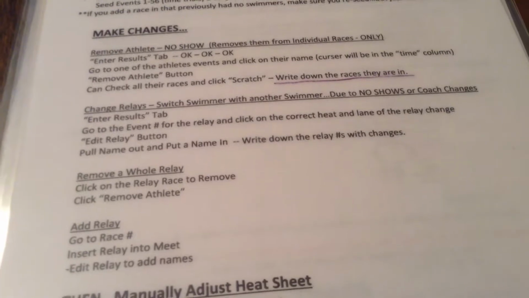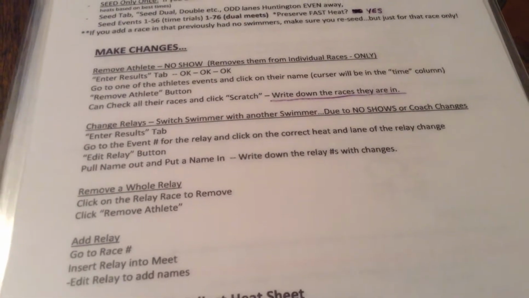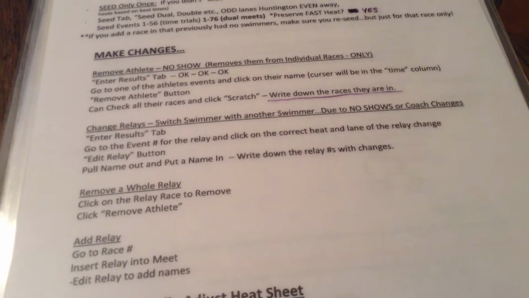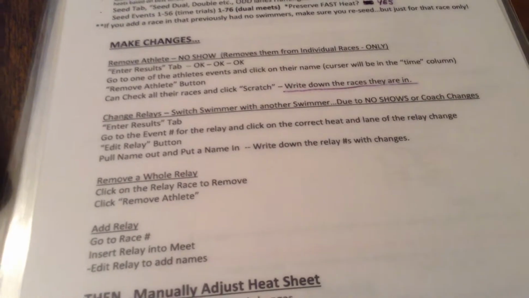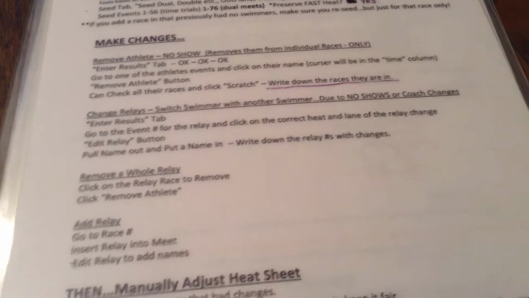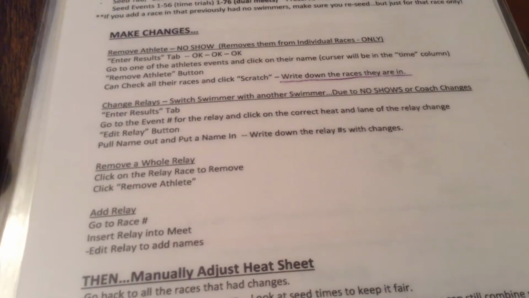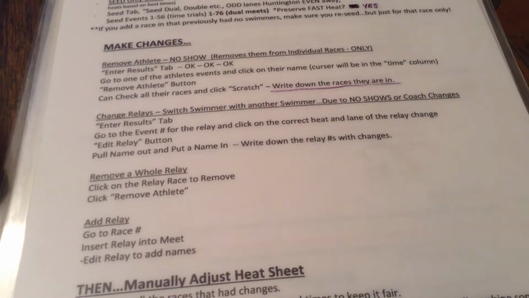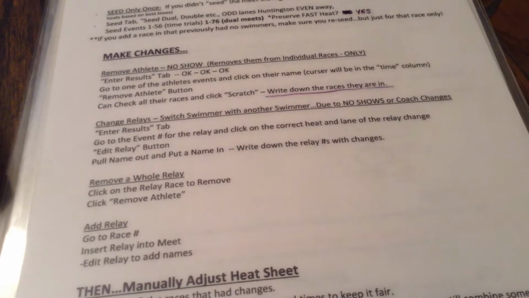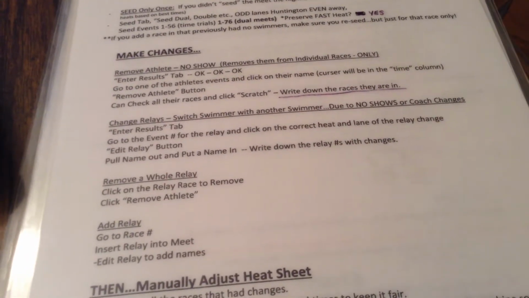So you might make changes to remove an athlete, a no-show, and then you would remove the athlete from their individual races. You'll need to deal with their relays separately. You can change relays, switching a swimmer with another swimmer due to a no-show or because the coach has made a change. You might remove an entire relay because one swimmer didn't show. Sometimes they can't fill anybody in and the entire relay has to scratch. And you may add a relay because the coach is requesting you to do so.